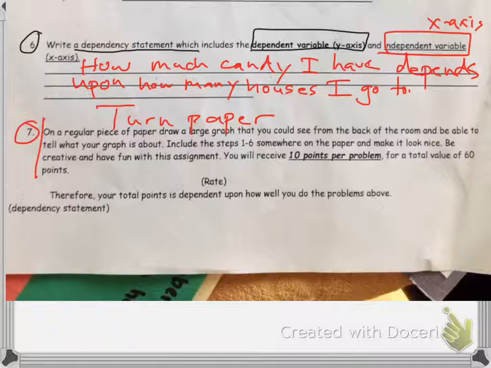It could be texts per minute. It could be bubblegum chews per hour. Anything you want. So you turn your paper over and do the same thing I just did, only using your own rate. And you can't go by threes, because that would just be copying everything exactly the same. So you've got to have a slightly different rate. It can't be 3 for 1. Okay?